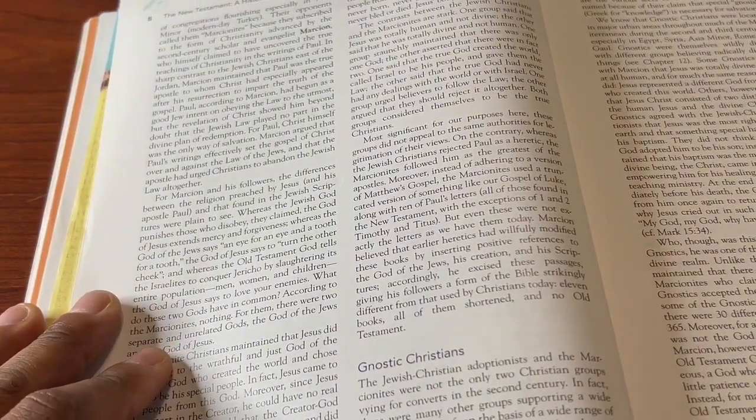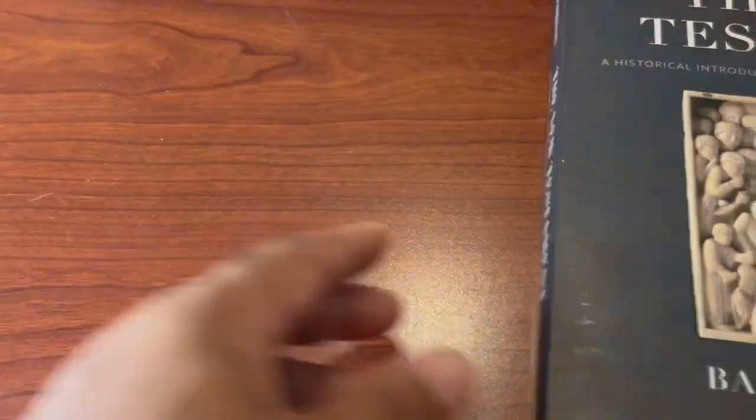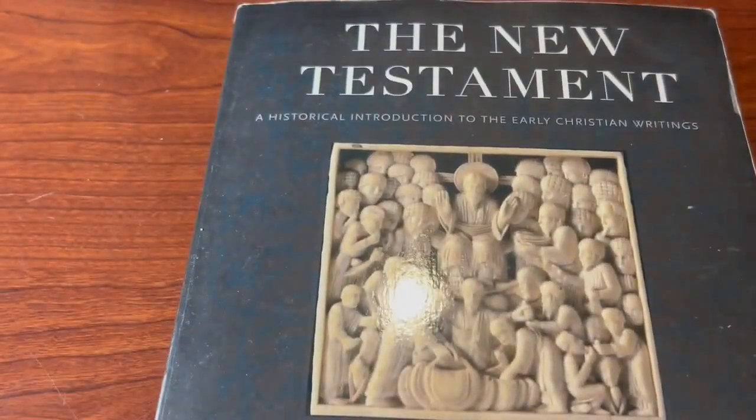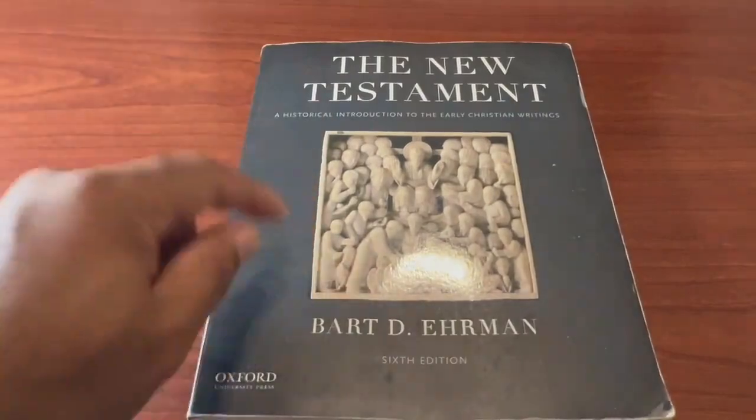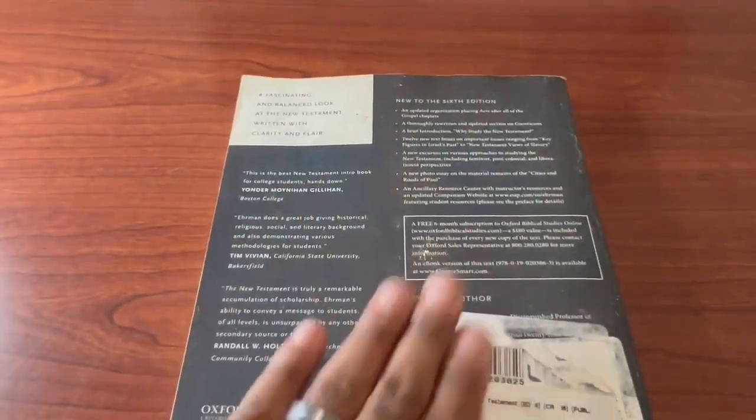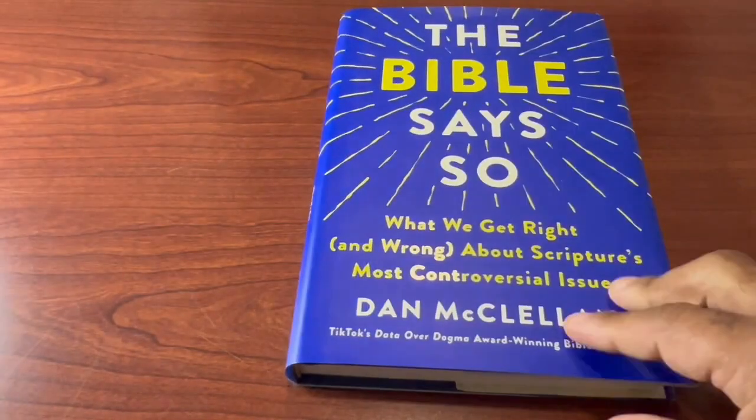Many different sects. So I'm not gonna go too deep, but I'm just giving you a little insight. You should check this book out if you want to understand the New Testament. Check this book out. Next book is this book right here.